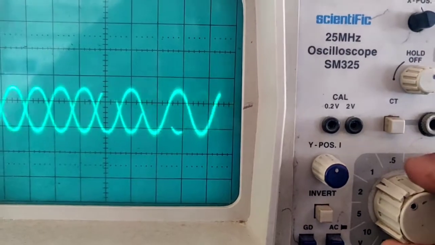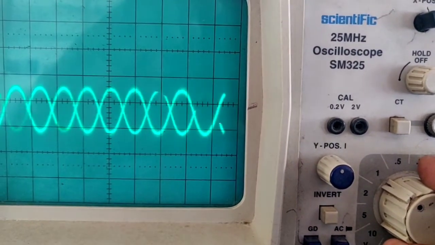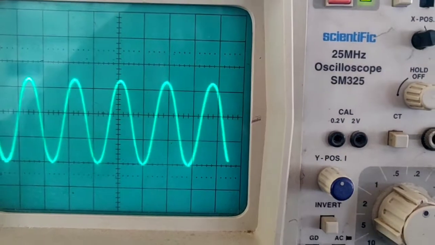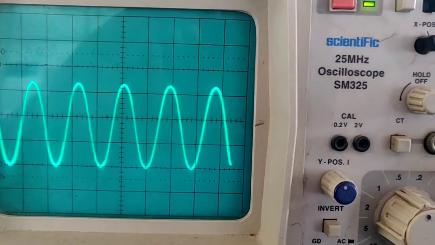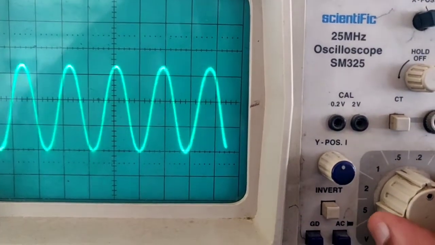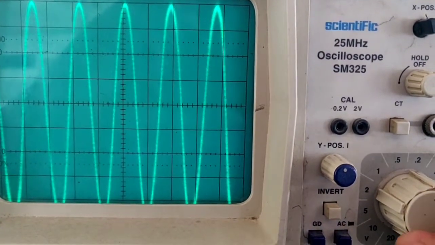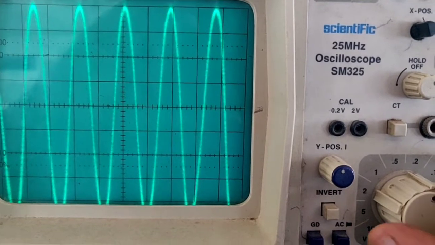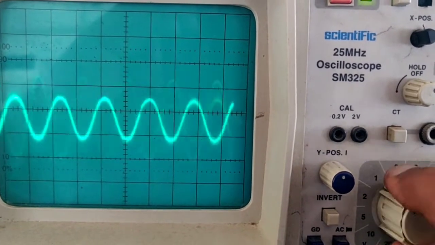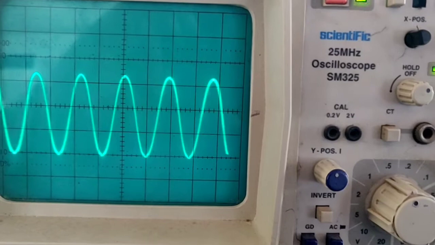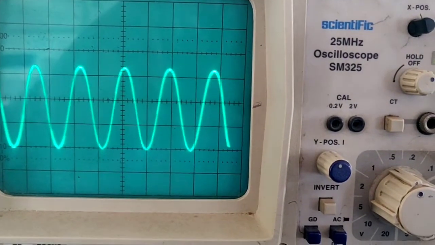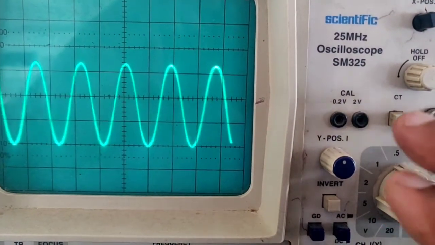Suppose for the same 1 volt, if you want to make a big wave, then select 0.5, that is also correct. If you select 0.2, it is not suitable, because we cannot measure the frequency or align it. So you better select 1 or 0.5. I think you understand this. This is the simplest method.